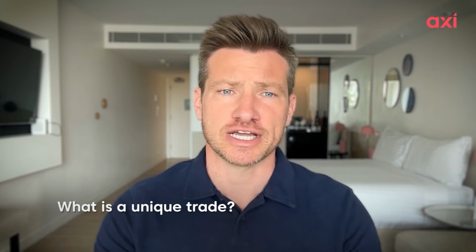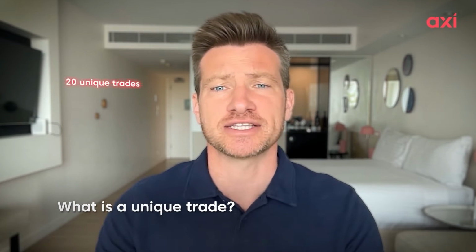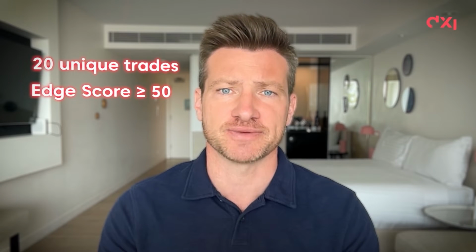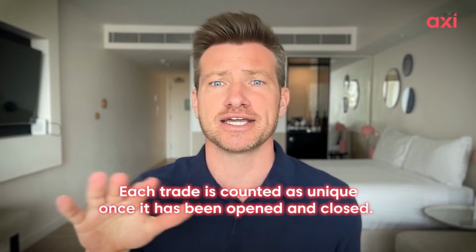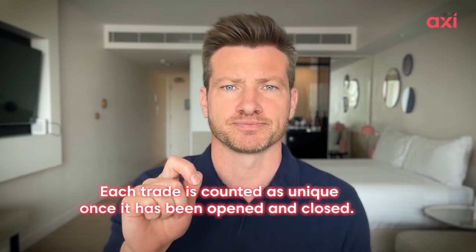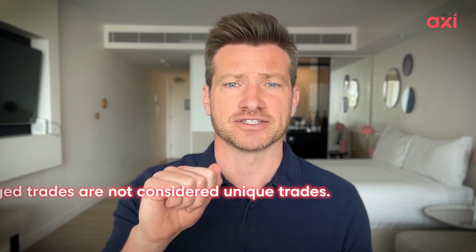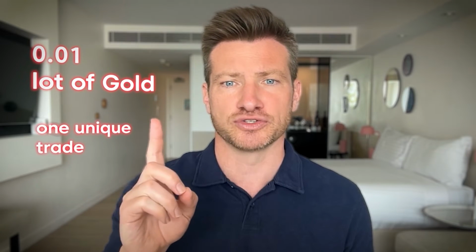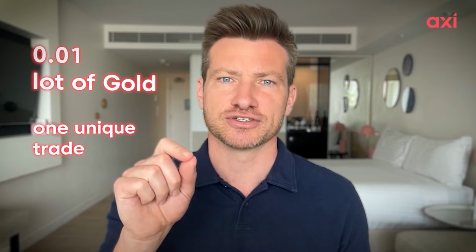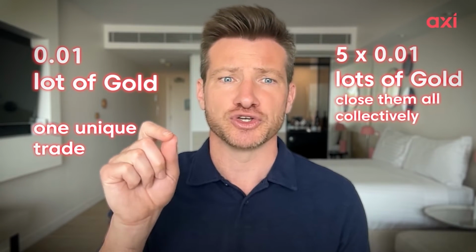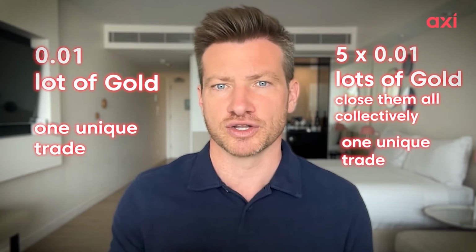What is a unique trade? So to qualify for the seed stage, a trader needs to place at least 20 unique trades to achieve an edge score of at least 50 and get onto the program. Each trade is counted as a unique trade once it's been opened and closed without any other trade for that same symbol being open at the same time. Hedge trades are not considered unique trades. And if we're going to give an example, if you bought a 0.01 lot of gold, that counts as one unique trade. But if you opened 5 trades of 0.01 lots of gold, and you closed them all collectively, that would still be only considered as one unique trade. So worth getting your mind around exactly what counts as a unique trade, and then build those up to qualify and progress through each stage.